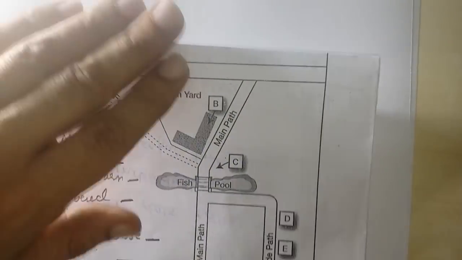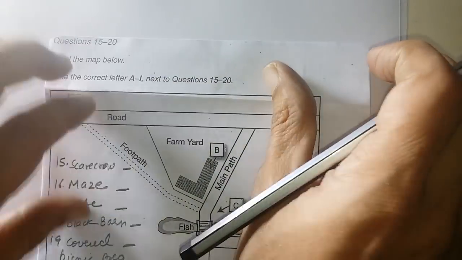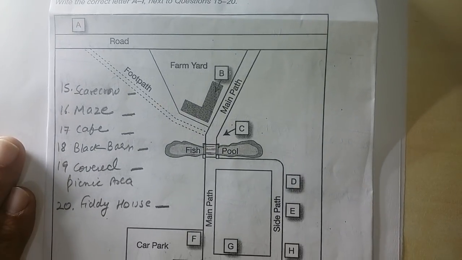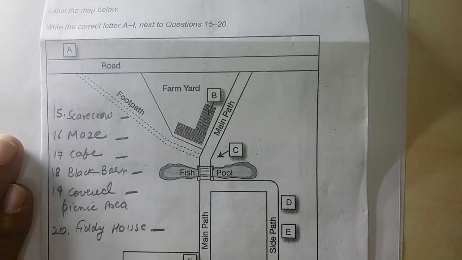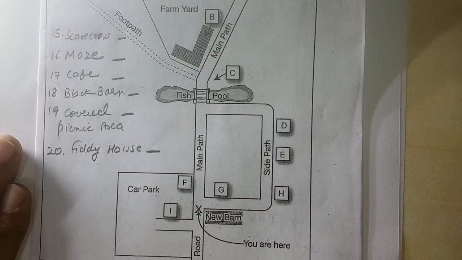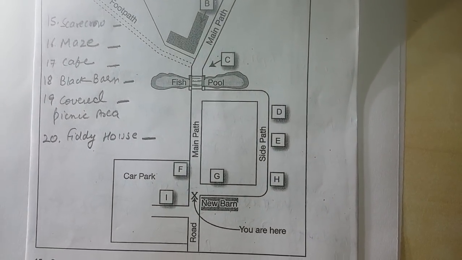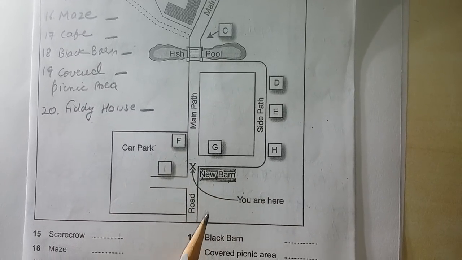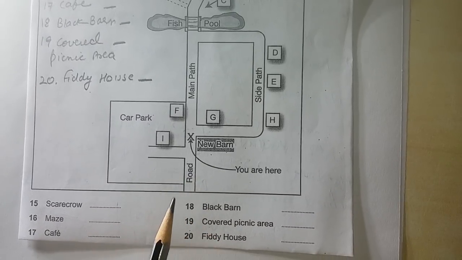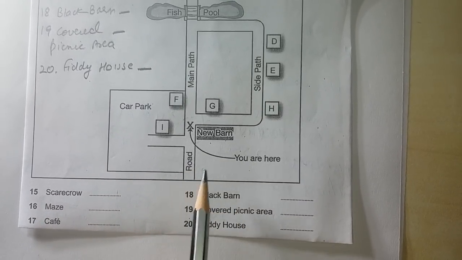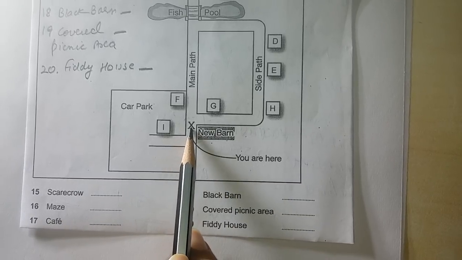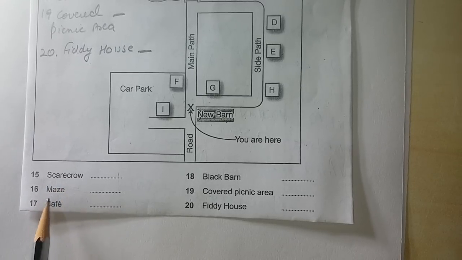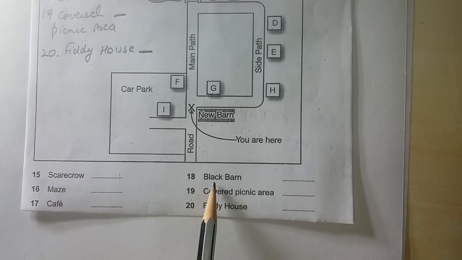And the map is based on the farmhouse, and A is there, then there is a farmyard, footpath, main path. Then there is a fish pool, main path is there, side path is there, new barn is written here, car park is there, and this is the main road, and according to the map you are here. Then what we have to find, 15th is scarecrow, maze, cafe, Black Barn.